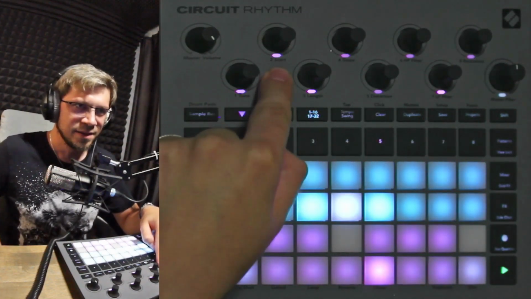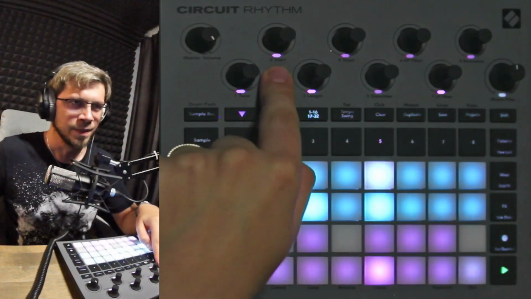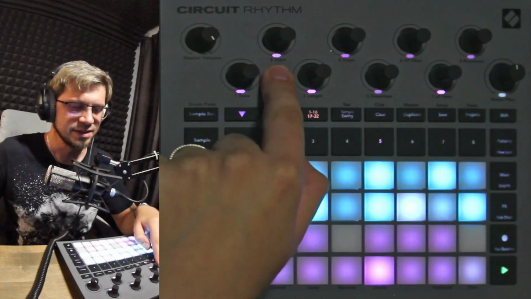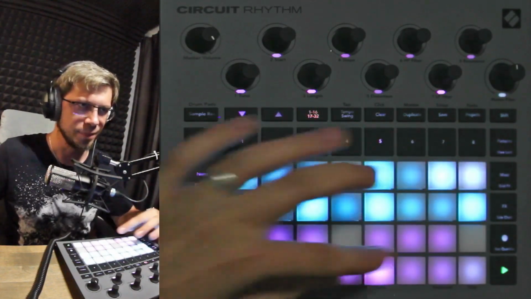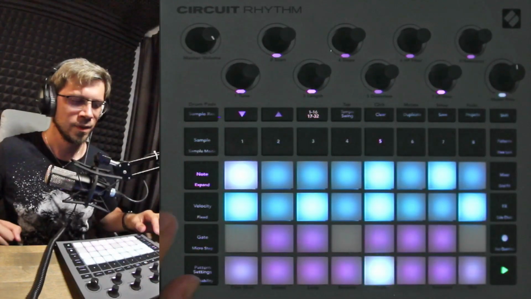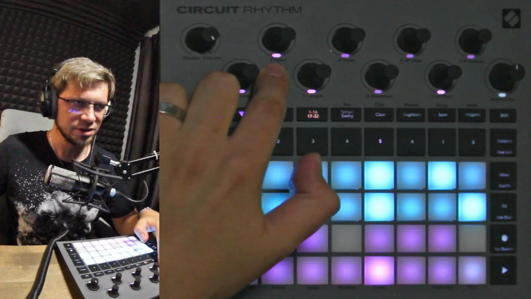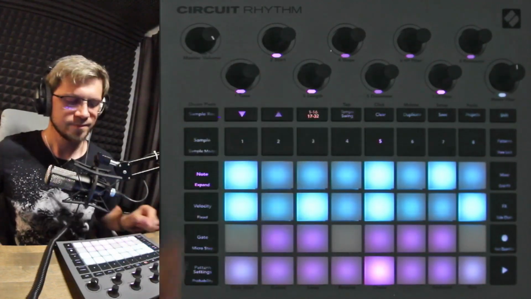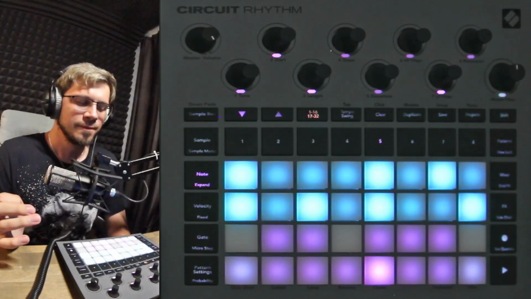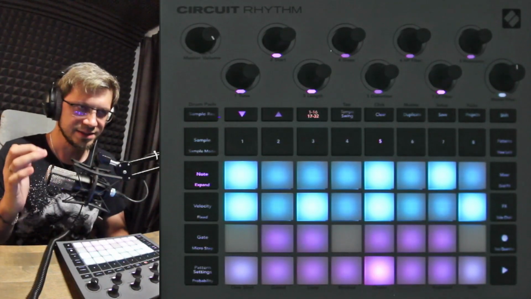As you see, this knob light is blinking while the pattern is playing. That's because this parameter is automated. Next, about the bar and its length.